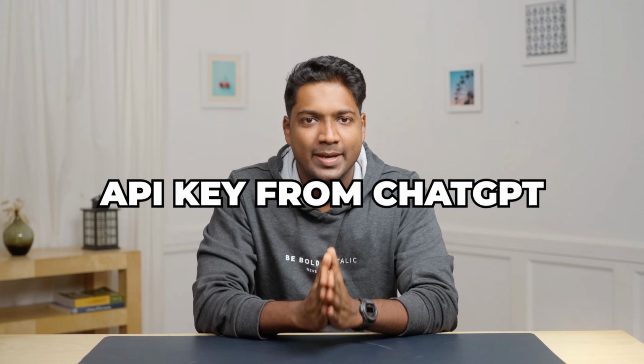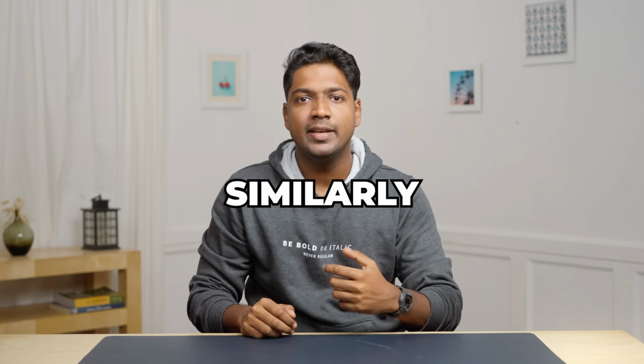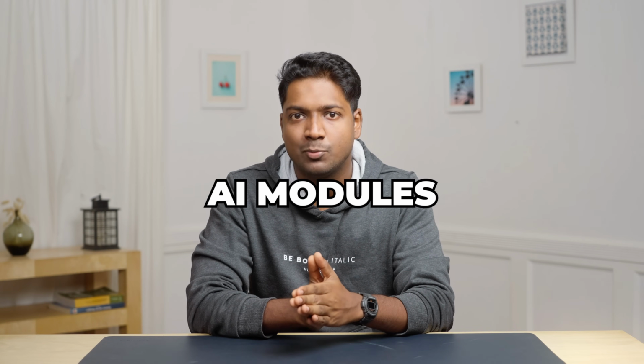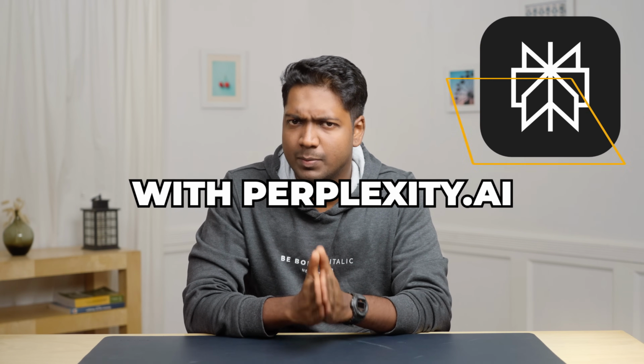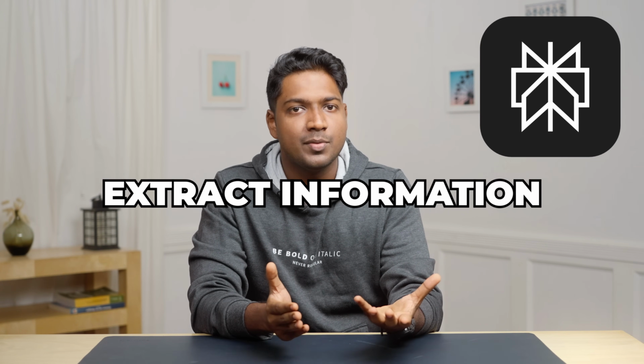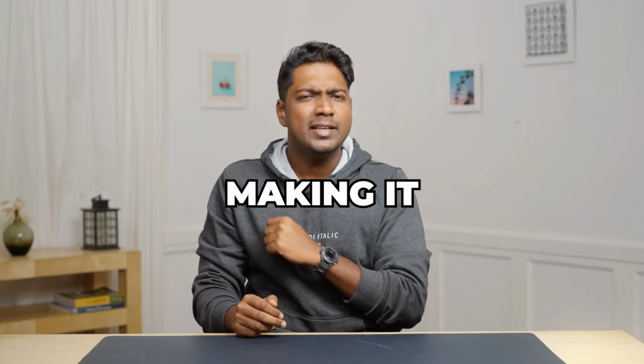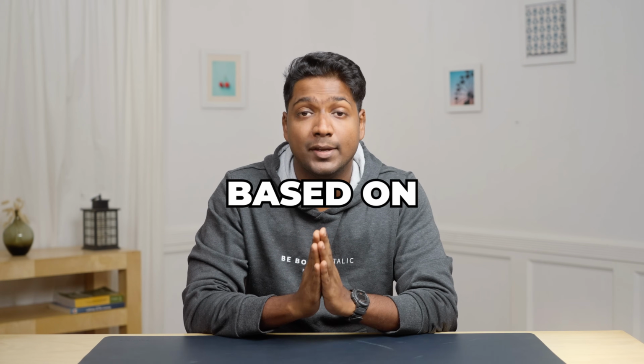So now we've got the API key from ChatGPT. Similarly, we will get the API keys for the other AI modules. Next, let's get the API key from Perplexity AI. With Perplexity AI, you can extract information from various sources like articles, blogs, and websites, making it much easier to create the posts based on that content.